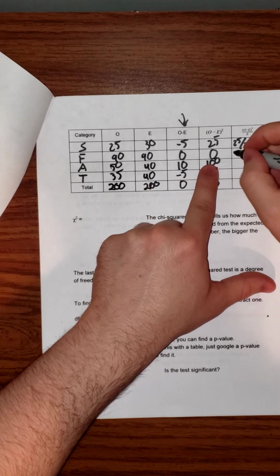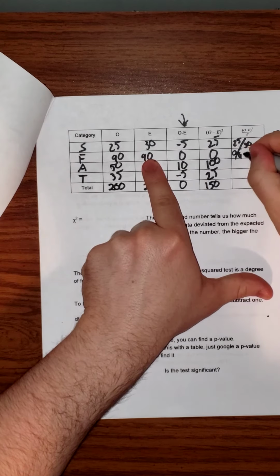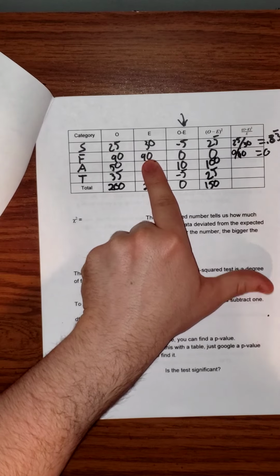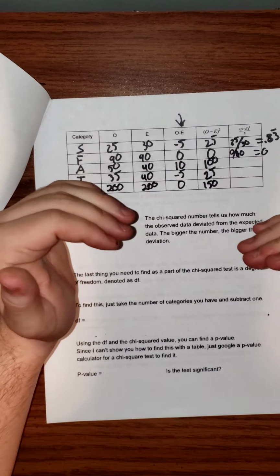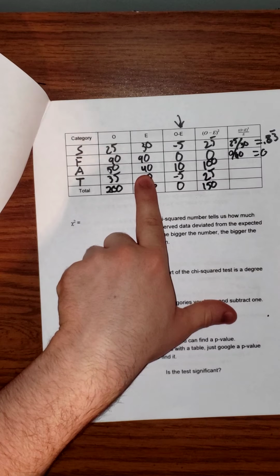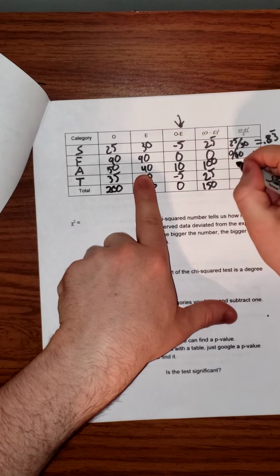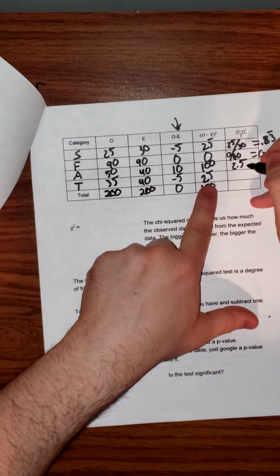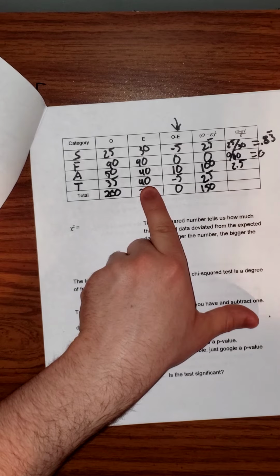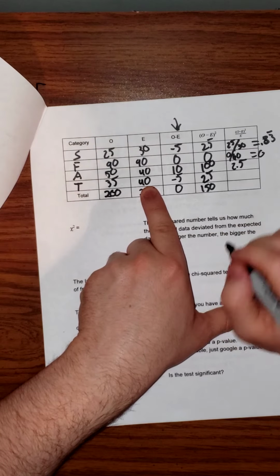This one, you get 0, O minus E squared over E, 90, so that's 0. And you keep going. This, 100 divided by 40, 2.5. 25 divided by 40, 0.625.